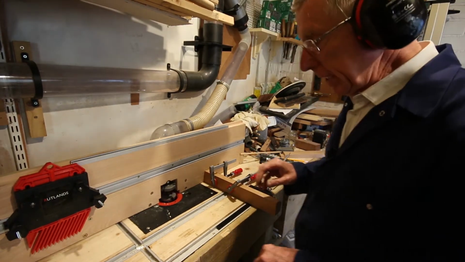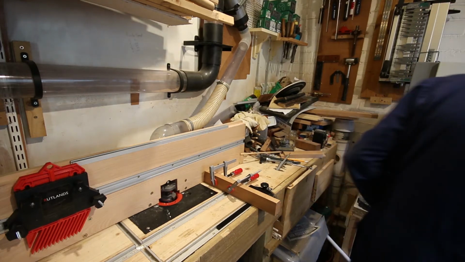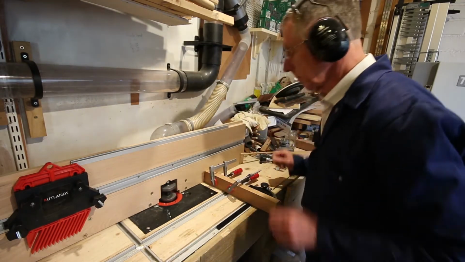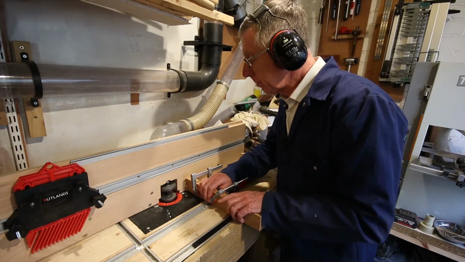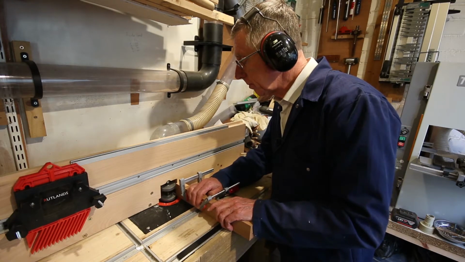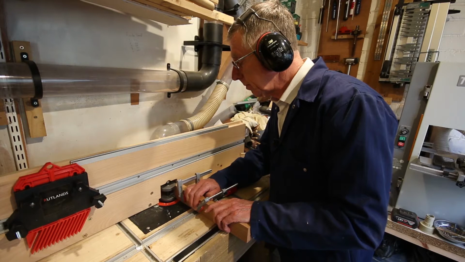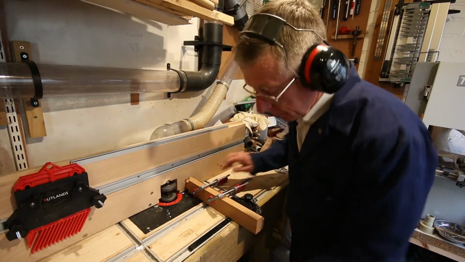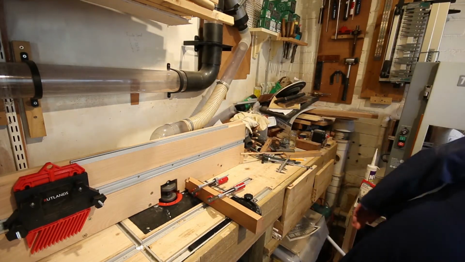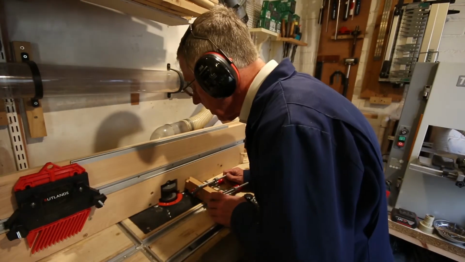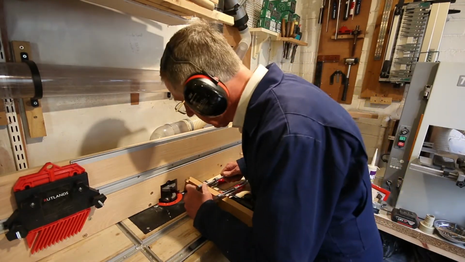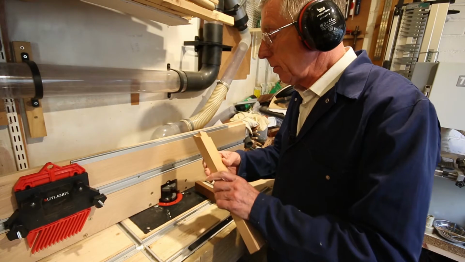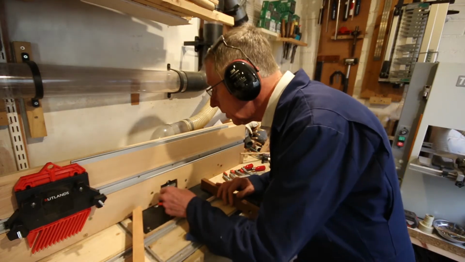The vacuum's in place, the cutter is switched on. Now that was nasty. That should not have happened, that little kick. So I'm going to make sure that everything's all right.